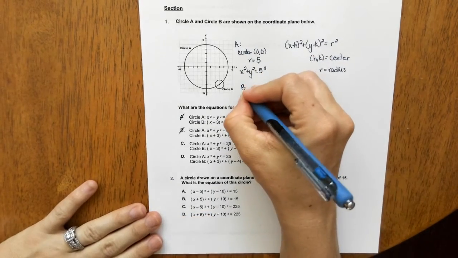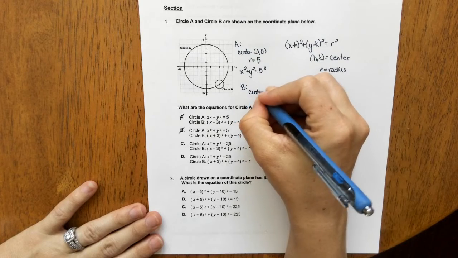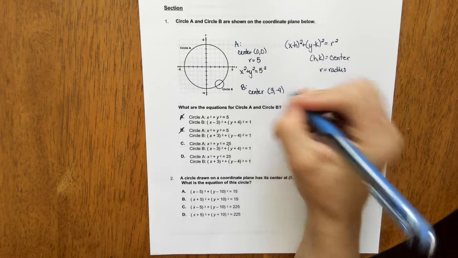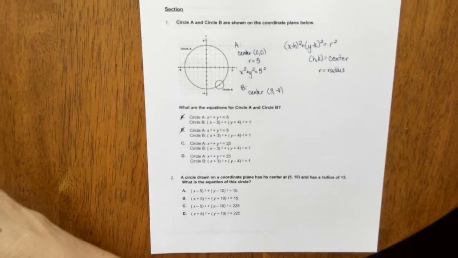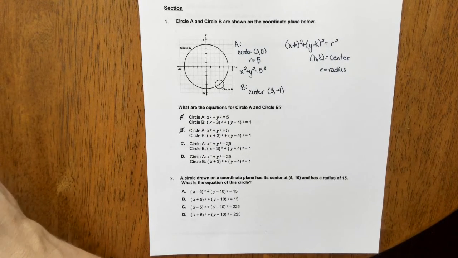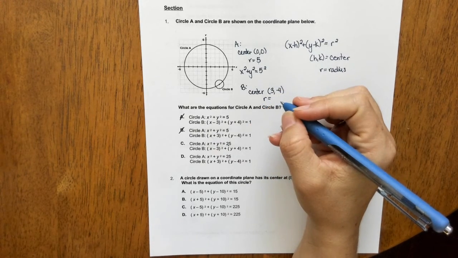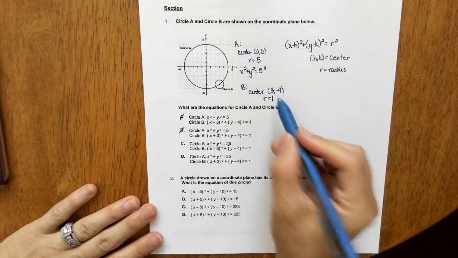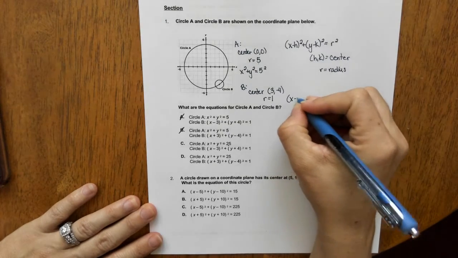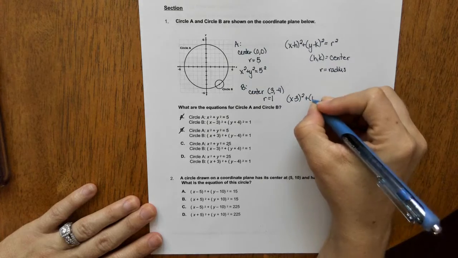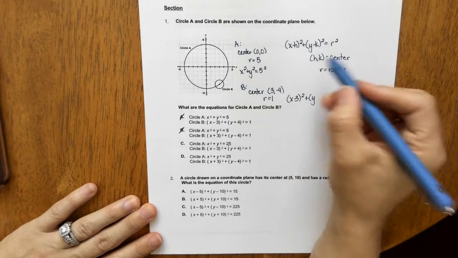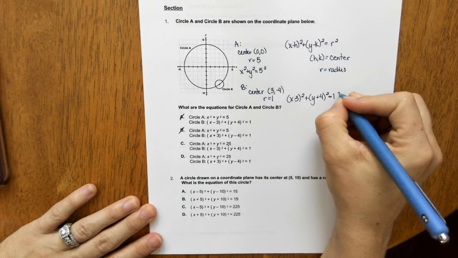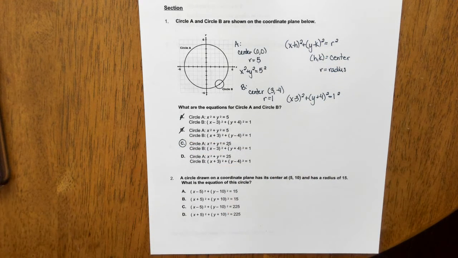So for circle B, we have the center at 3, negative 4. And then the radius is 1 there. So remember, it's x minus h. So this is going to be x minus 3 squared plus y, and then remember, it's minus k. So since k is negative 4, it becomes plus 4 squared equals 1 squared. So that's going to give you C for this problem.